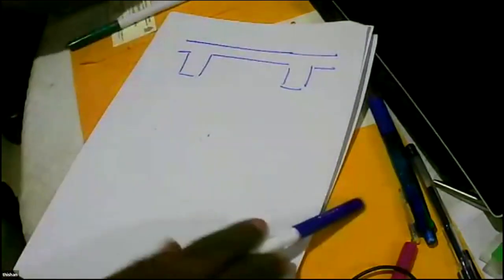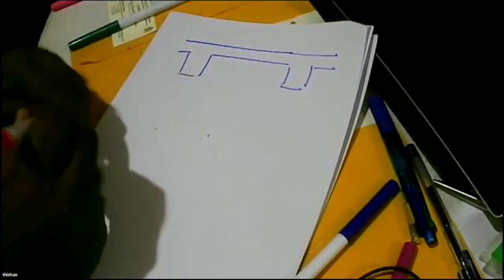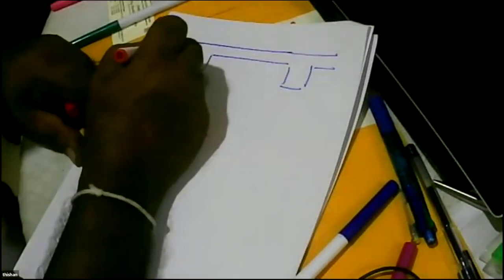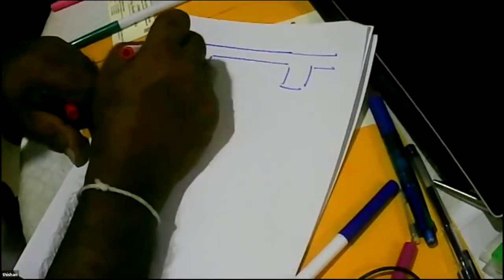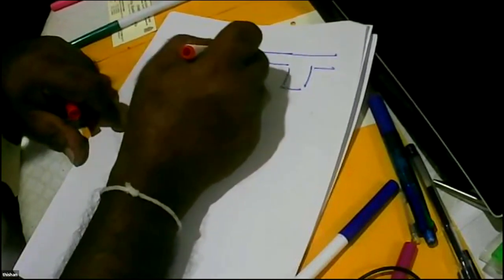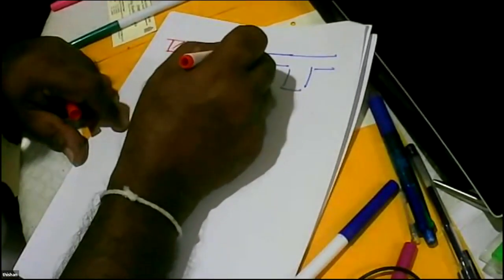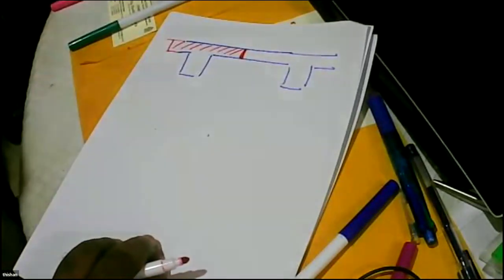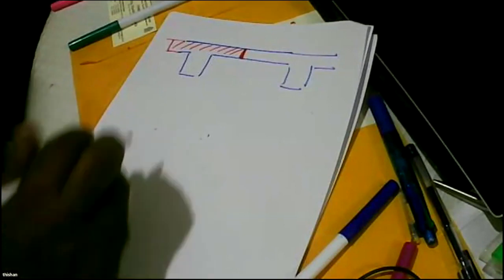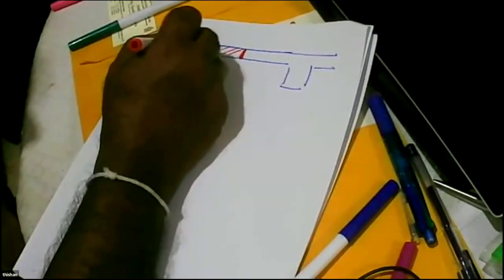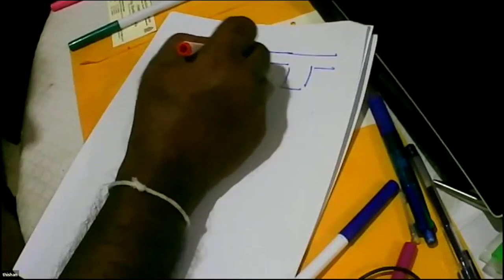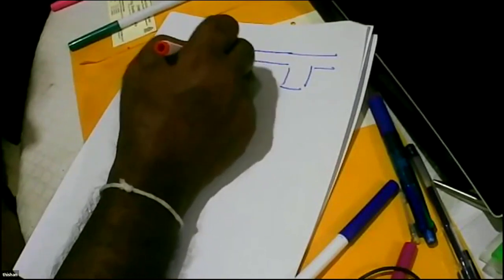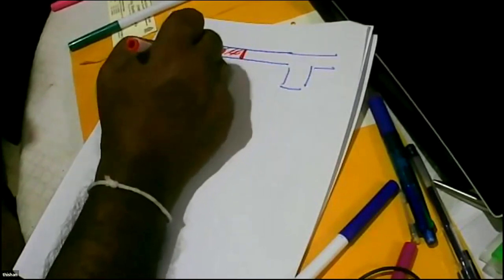In the span section, we say it behaves as a flange beam. Is that right? So if it is a flange beam, there will be some stresses here. And that means there can be some shear failure.